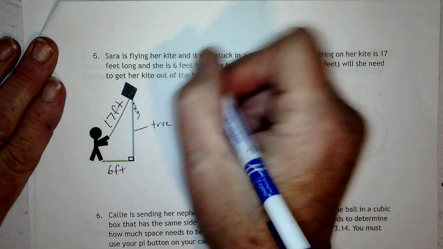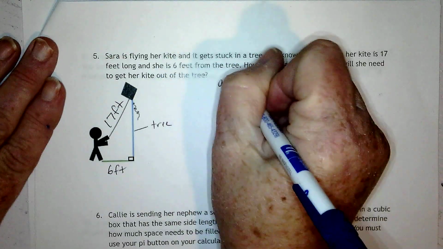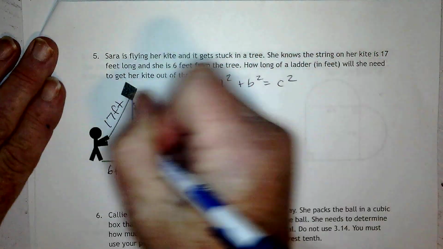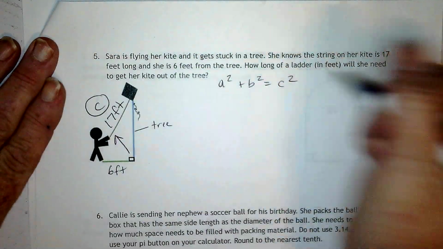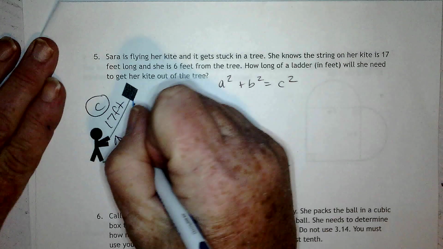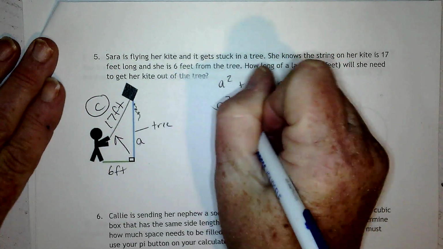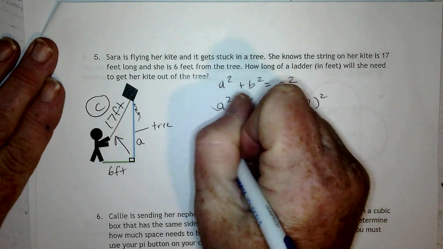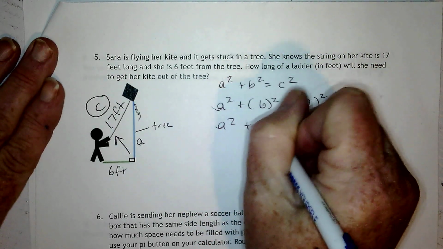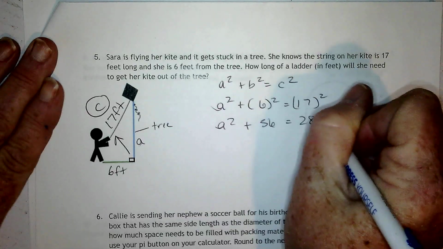So I need a squared plus b squared is equal to c squared. Because the string is directly across from the right angle, that is my c. So the rest do not matter. I'm just going to call this side a. A squared plus 6 squared is equal to 17 squared. 6 squared is 36. 17 squared is 289.